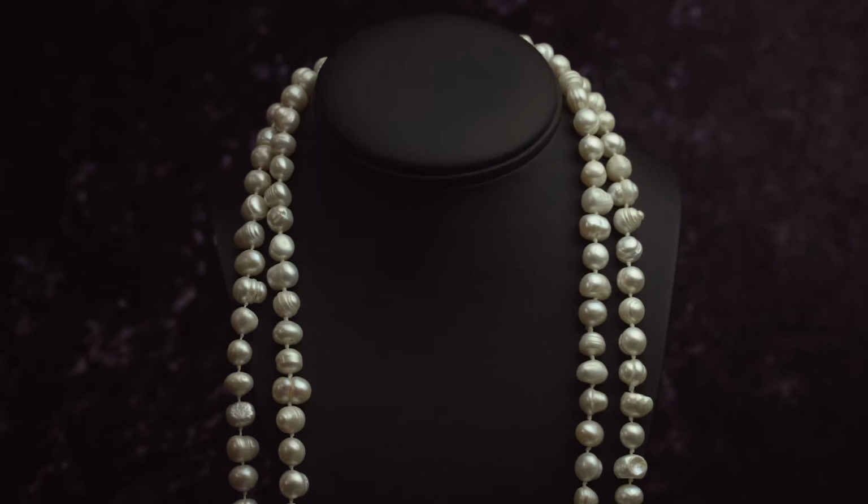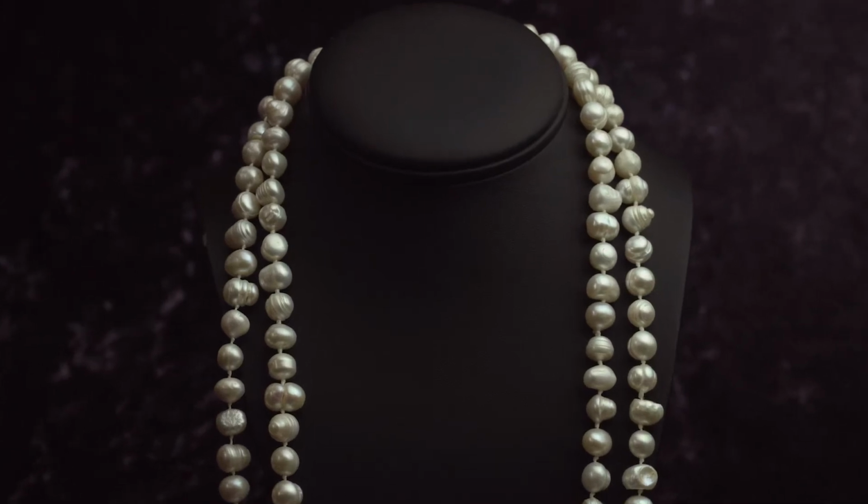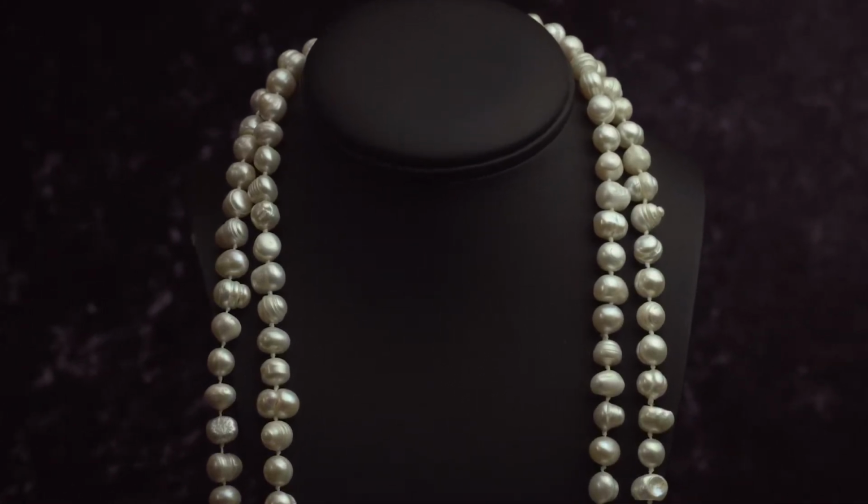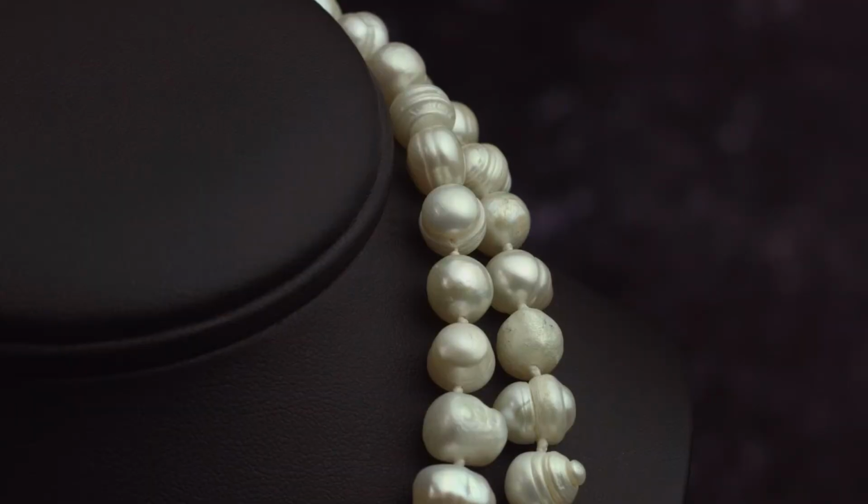So the first type of pearls I'd like to talk to you about are freshwater pearls. These are the entry-level pearls that most of you may be familiar with today. These are formed in rivers and lakes, and multiples come from one shell. This here is our example of freshwater pearls. This is what we would call an opera-length strand, and this would retail in the neighborhood of $200.